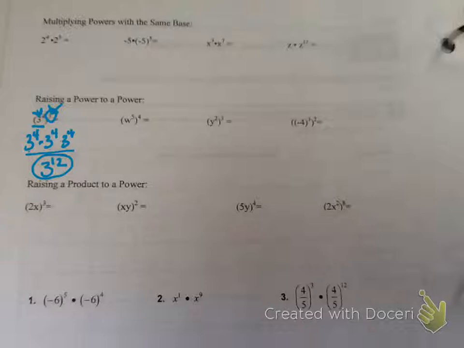You don't, however, have to go through all of that work. You can know that all you do is multiply 3 times 4, and you get 12. So here, 4 times 5 is 20, so this would be w to the 20th power. Try the next two on your own. Make sure you're using parentheses when you need to.